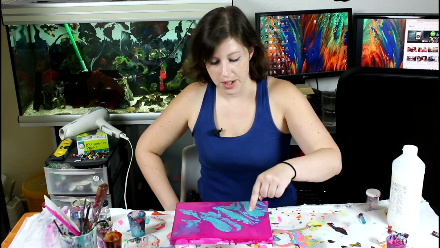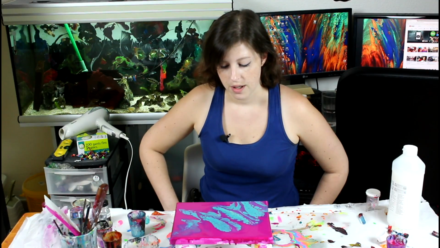I love the color combination, and I think there's gold coming up a little bit in places. We'll see once it dries, because the gold has lost most of its metallic sheen, being diluted with the GAC 800 and all. But yeah, I'm a happy painter. Even if the gold doesn't show up as much as I hoped it would, just the contrast between the Cobalt Turquoise and the Magenta is lovely. I love it.